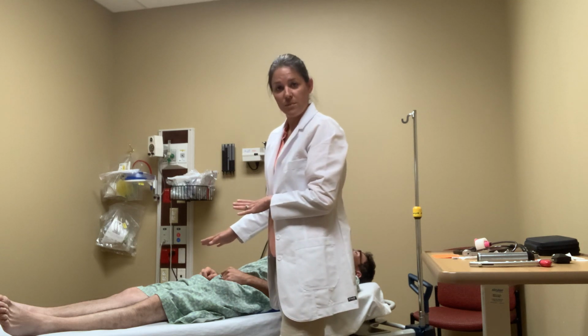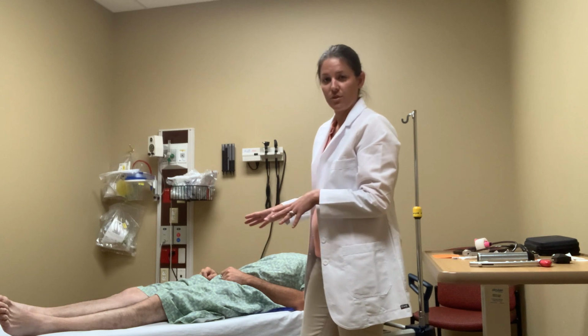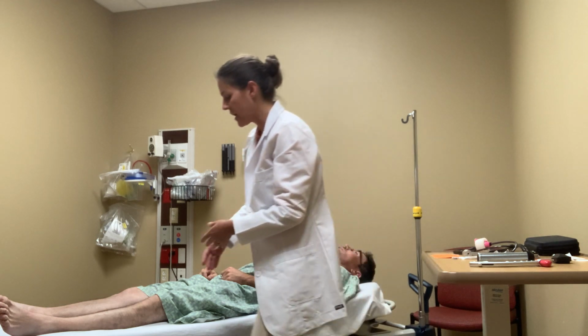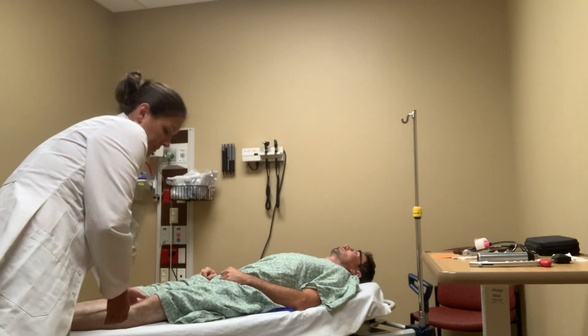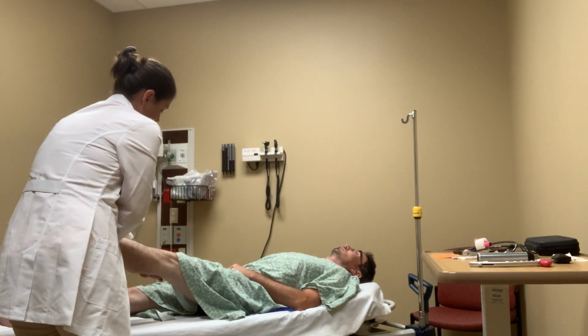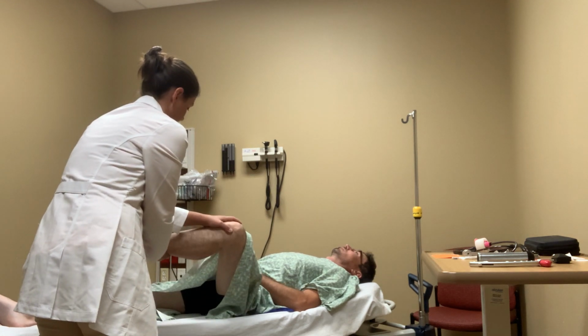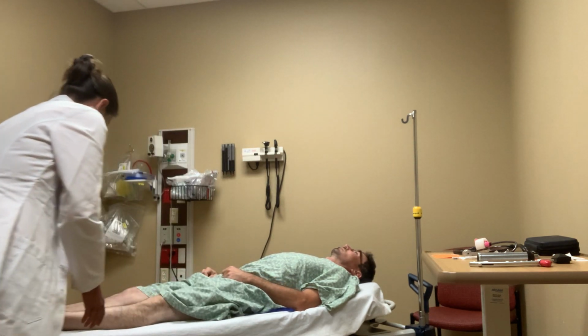Also, I forgot to mention, but during the male genitalia exam, I would also just note for any areas of herniation. I'm going to move to the knees now. So what I'm going to have the patient do is we're going to flex and extend, internally rotate, and externally rotate. Okay, great. We're going to move to the ankles.